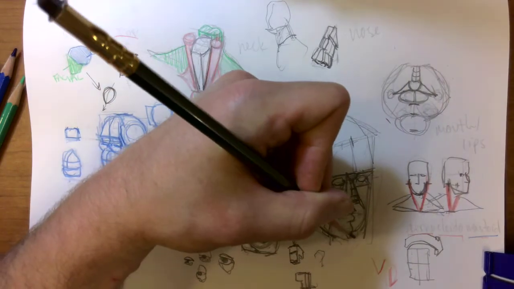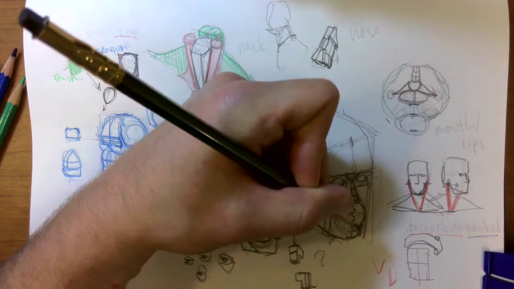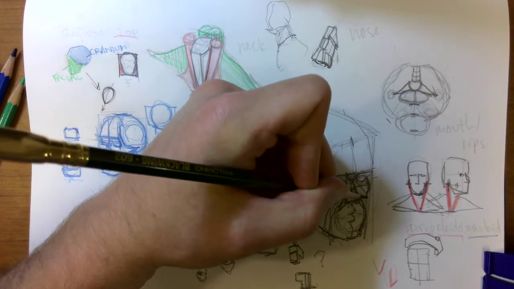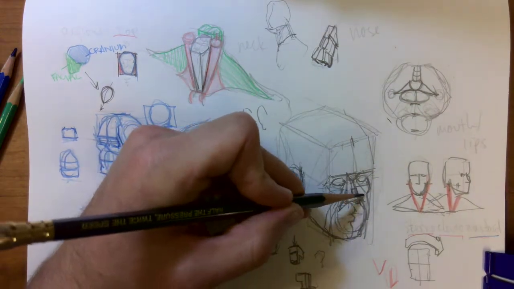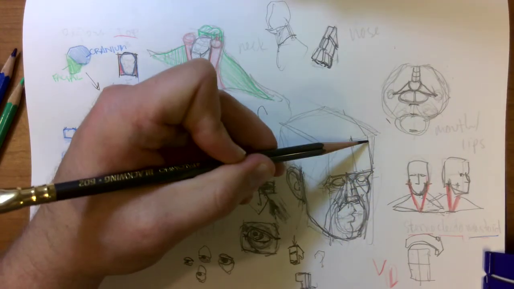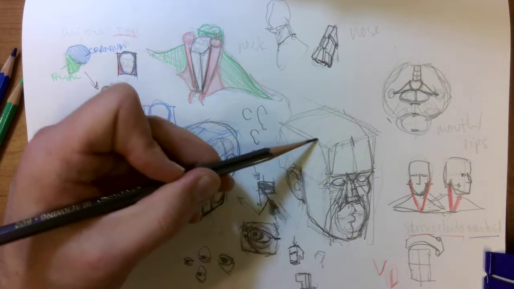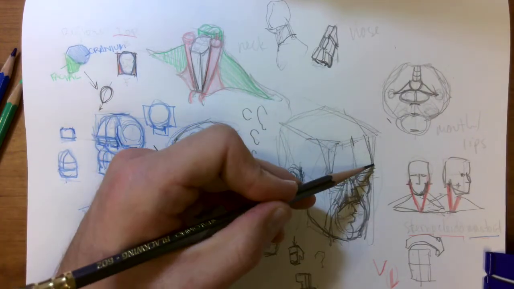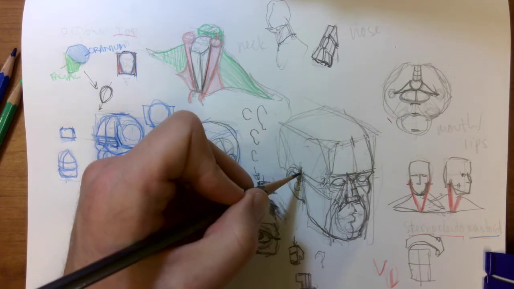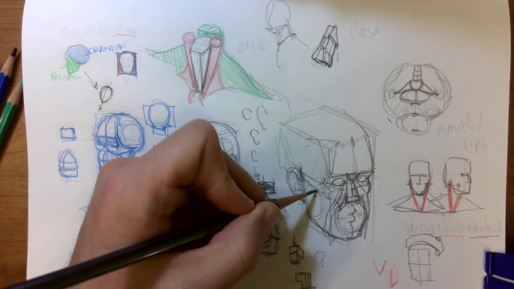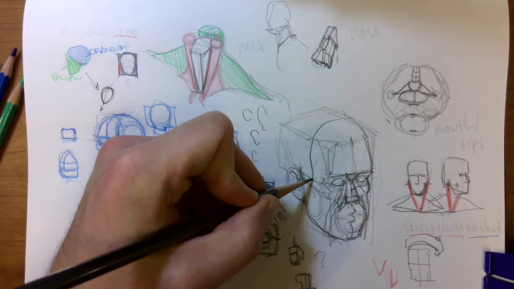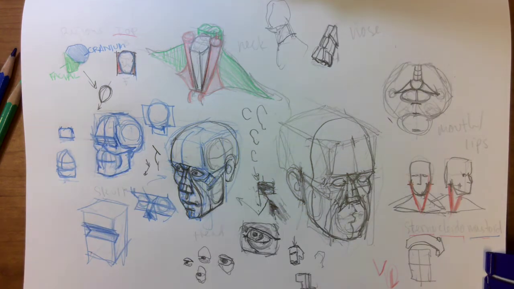a kind of jowly bit. Muzzle here, cheekbone, and then this form wrapping around the other side, here and here. If I wrap a cross contour line, that might come in like that, like that.